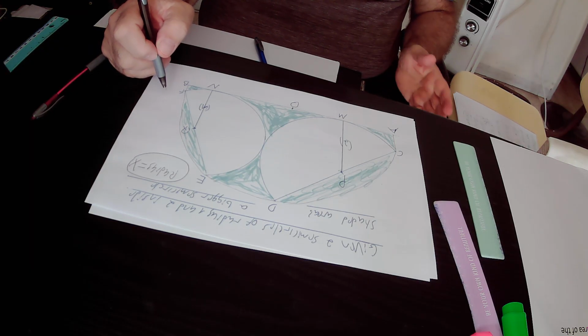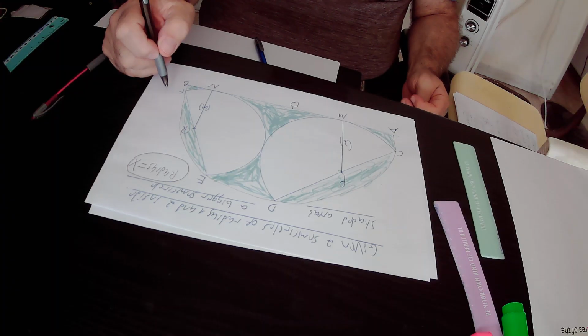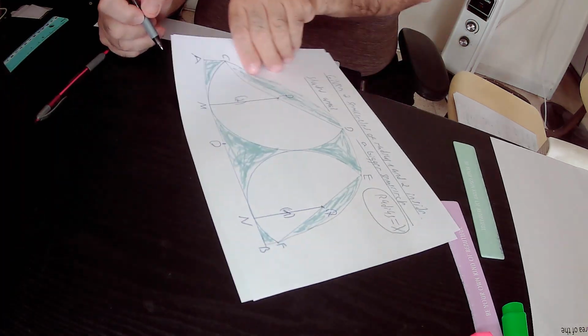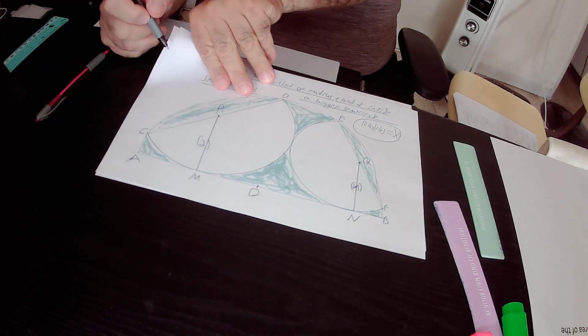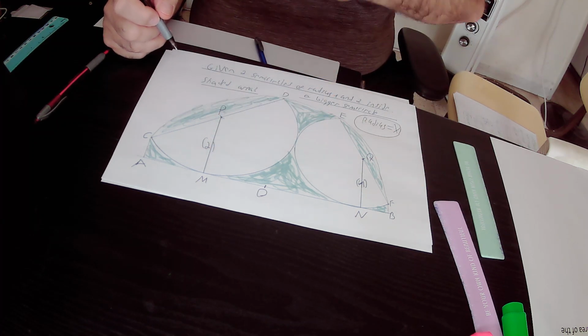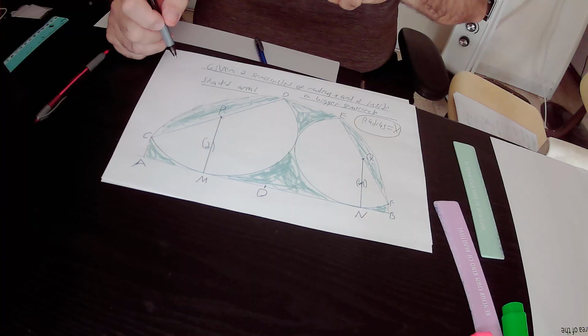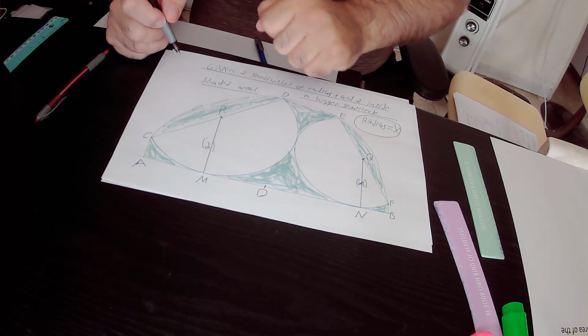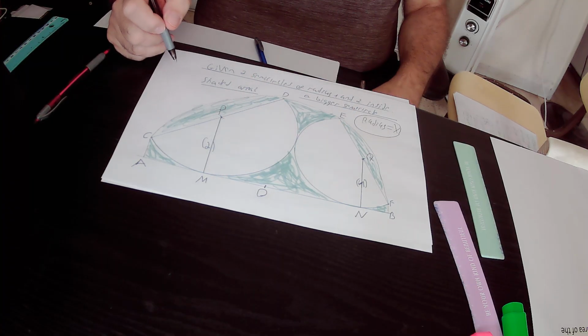So, first of all, we can implement here rule 1. Tangent AB is tangent to this circle at point M. The radius PM of this semicircle equals 2.